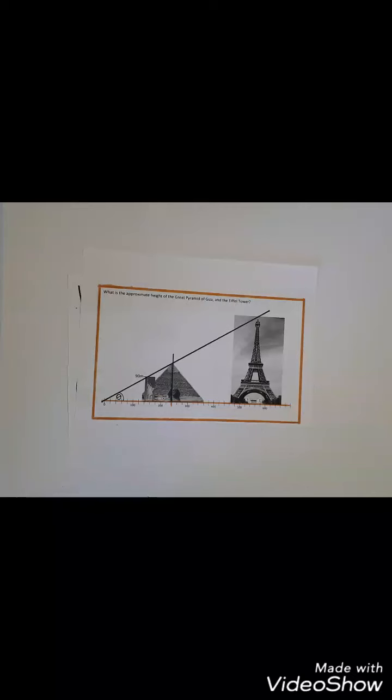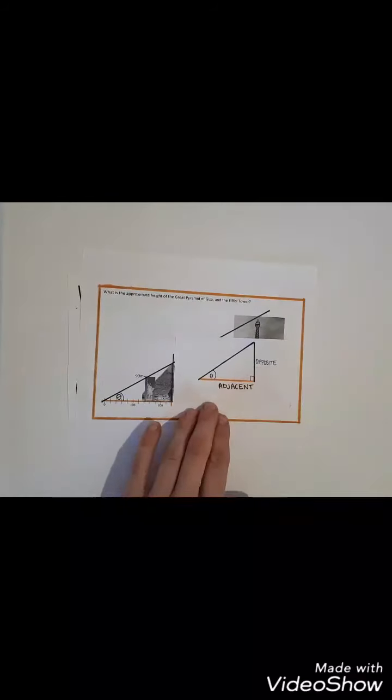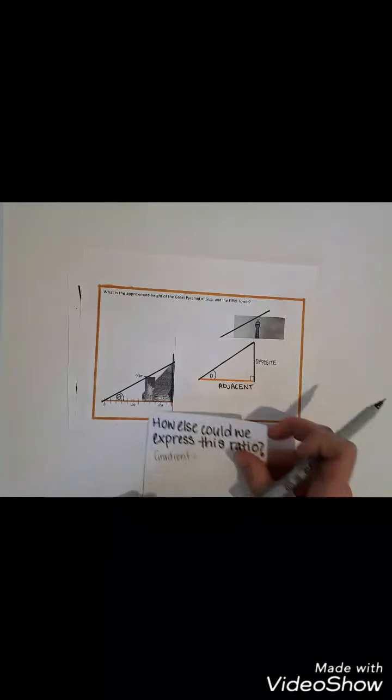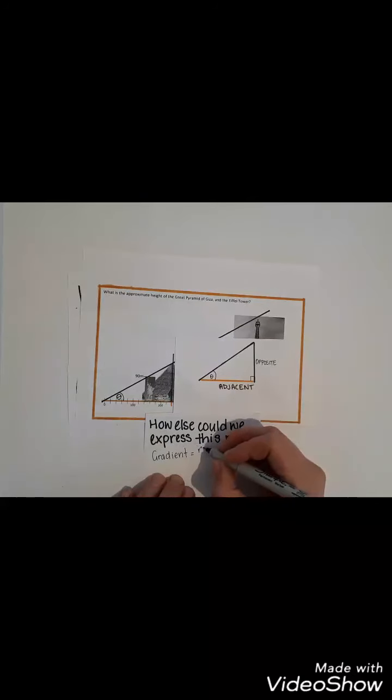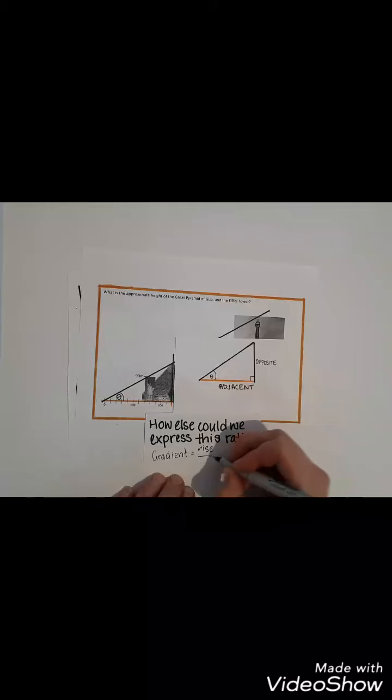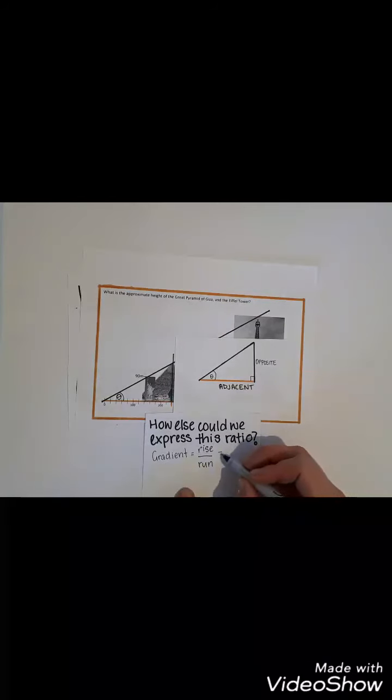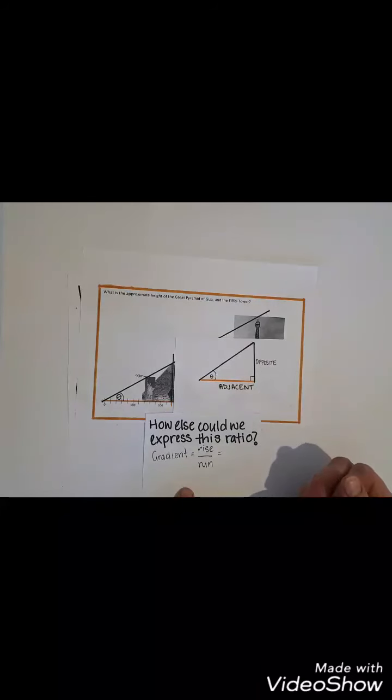So for all three of these triangles, we know that the gradient is equal to rise over run. How else could we express this ratio? Brody.